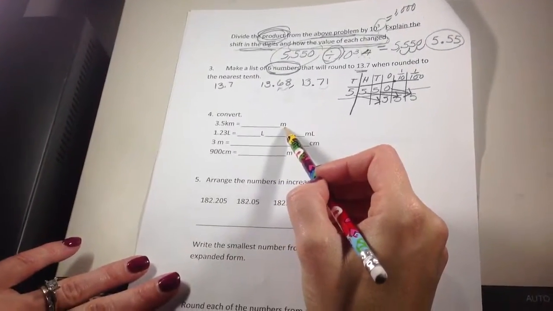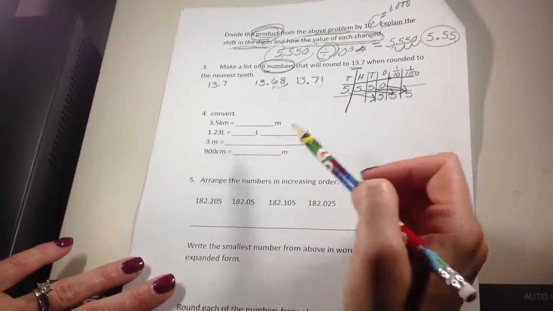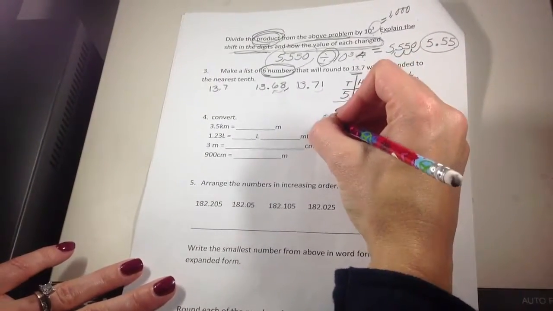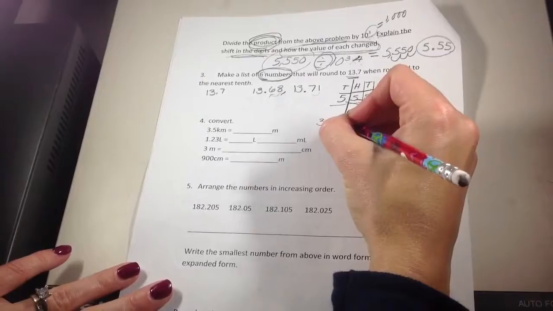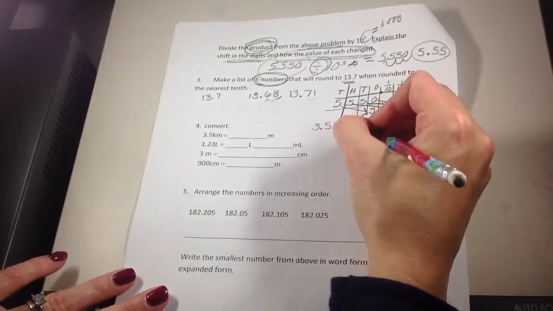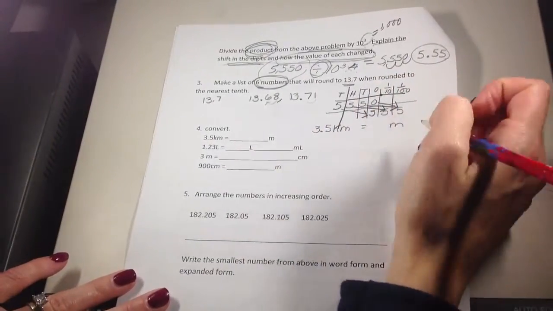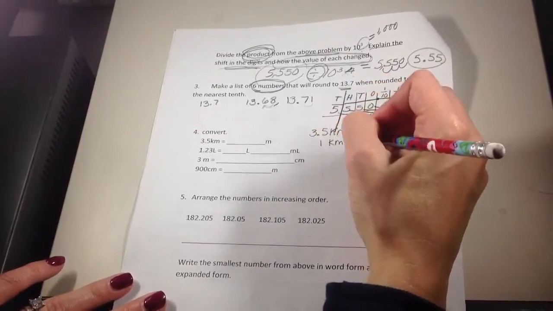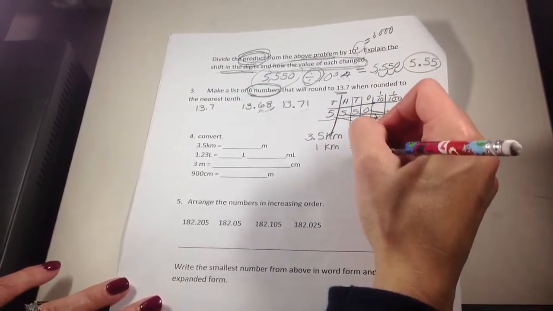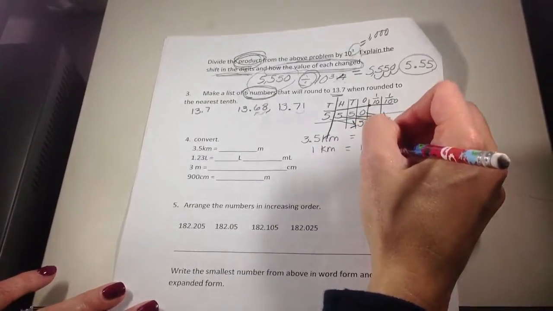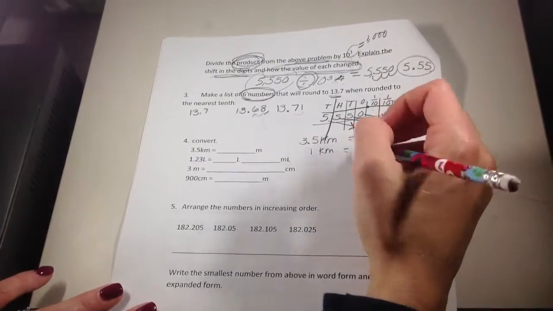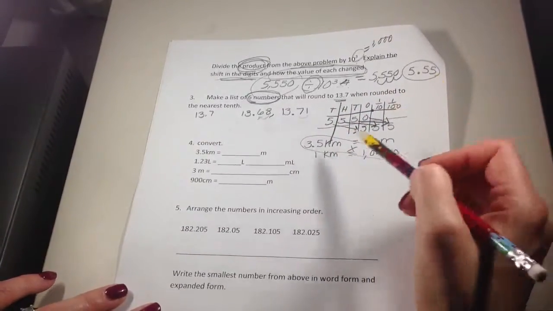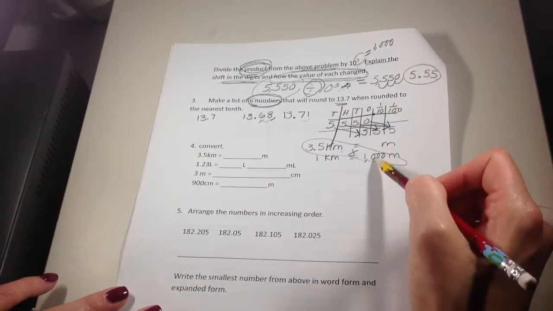These, again, are measurement conversions. The children should be pretty familiar with these. I'll go over one of them. 3.5 kilometers is equal to how many meters? We write our basic conversion below. We said 1 kilometer is bigger, so you start with that. 1 kilometer is equal to 1,000 meters. And we want to multiply because we are going from a larger unit to a smaller unit.